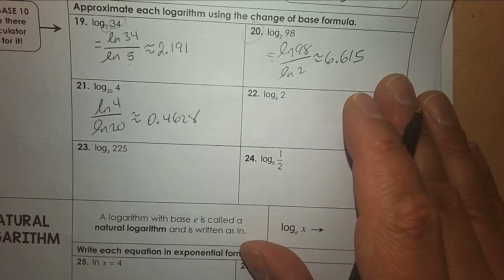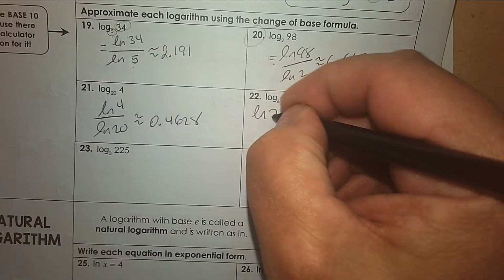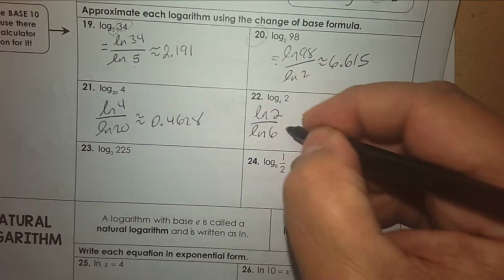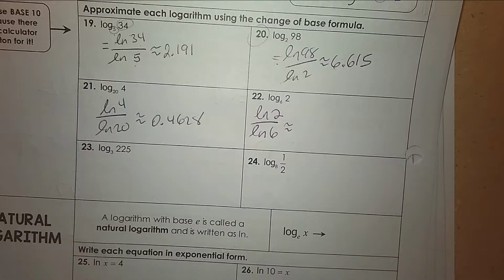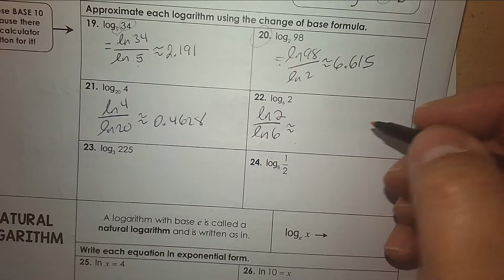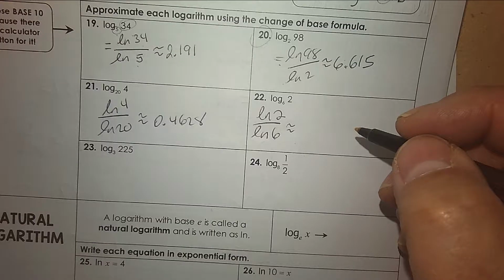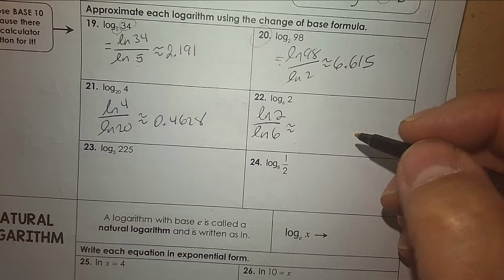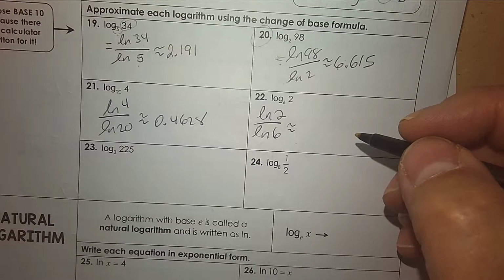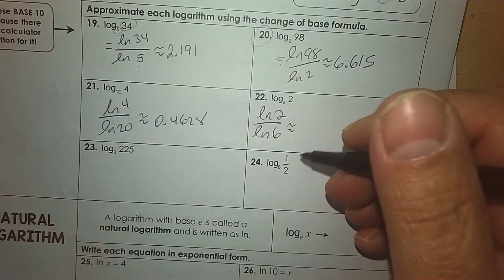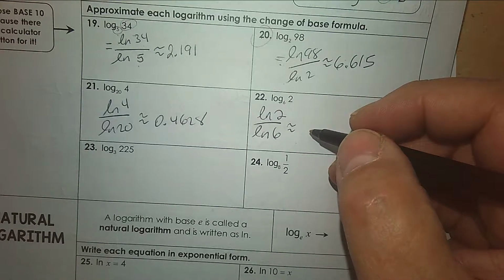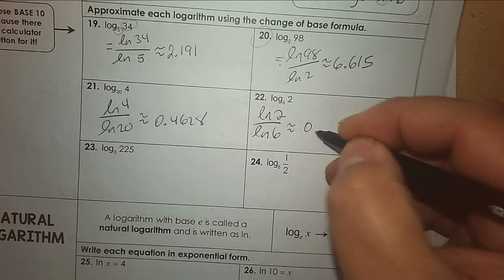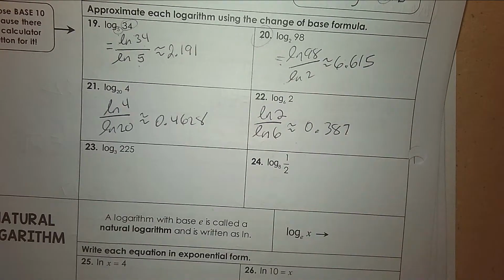22, how would you set it up with your calculator? Ln 2 divided by ln 6. Let's see what you got. Claudia, do you have your calculator today? All right, Davian does. Can you go ln 2 divided by ln 6? What answer do you get? You got it. Just say it. 0.387, right? Be confident. Yes?